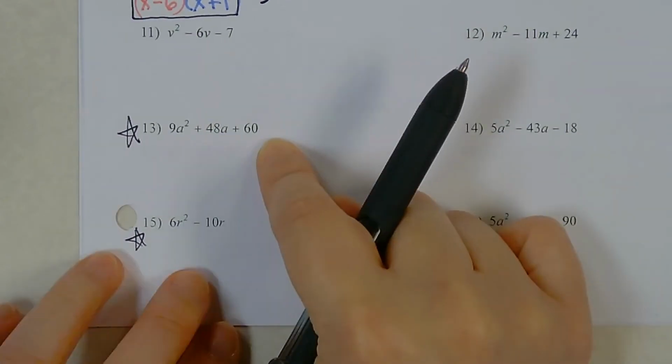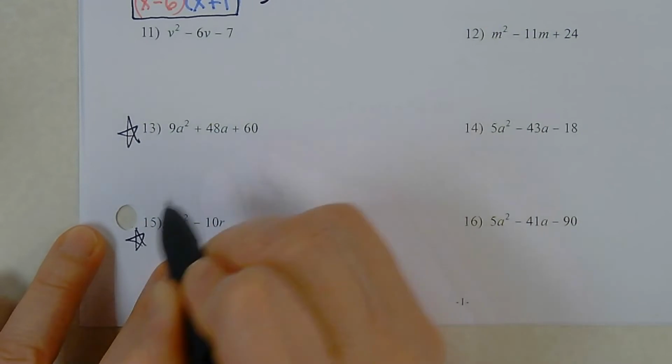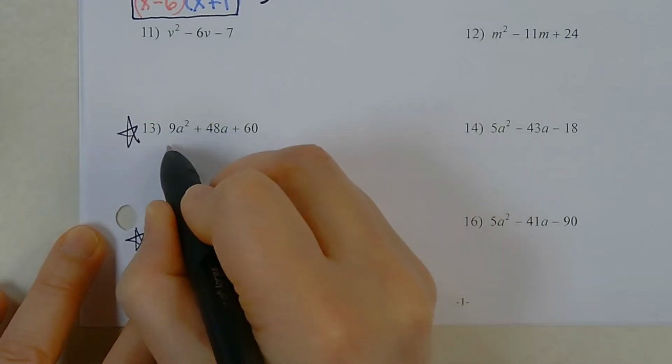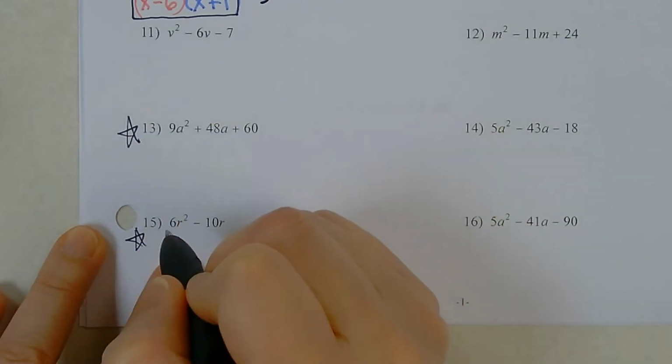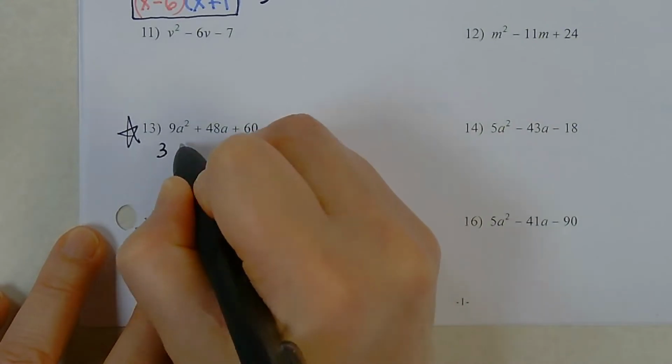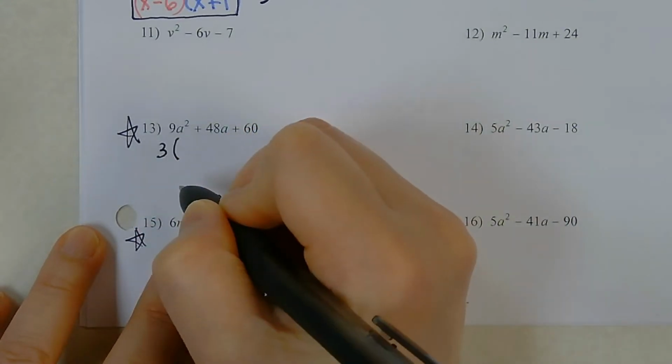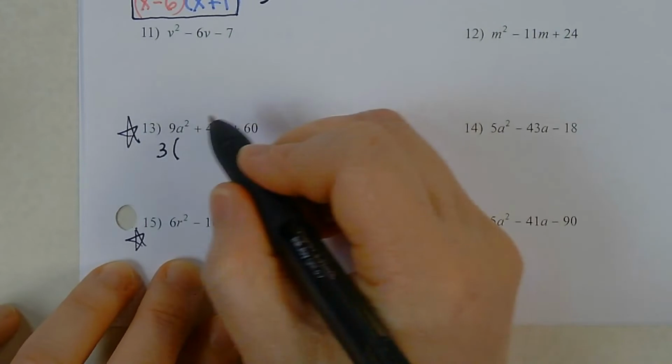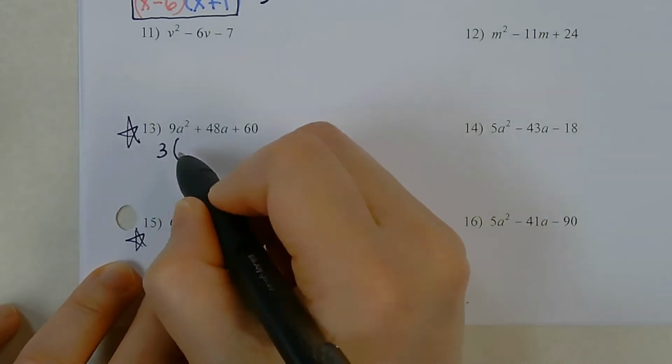Now again, we're going to check the GCF. Can we pull out a number? And I know that I can pull out a 3 on these ones. If you're a little bit weak on your multiplication tables, it'd be a great time to review that. Or we're going to use our calculator now.